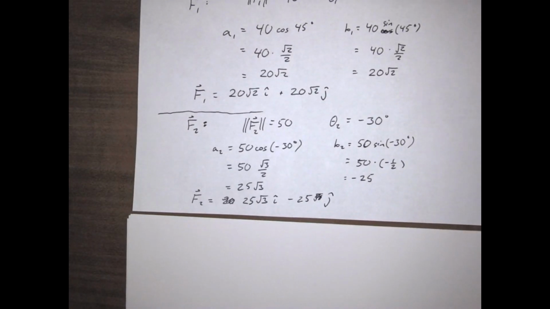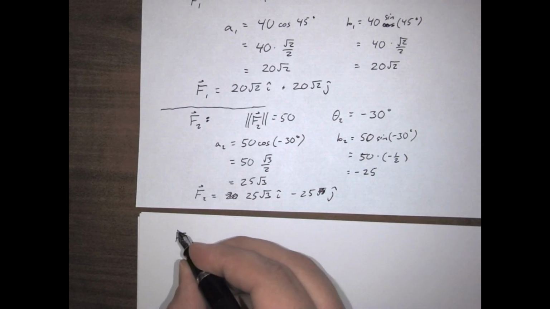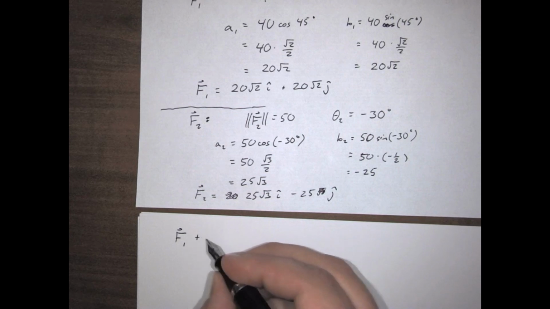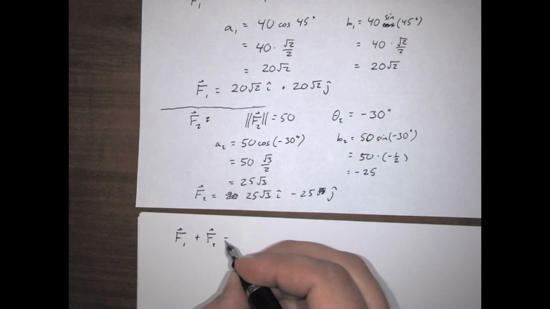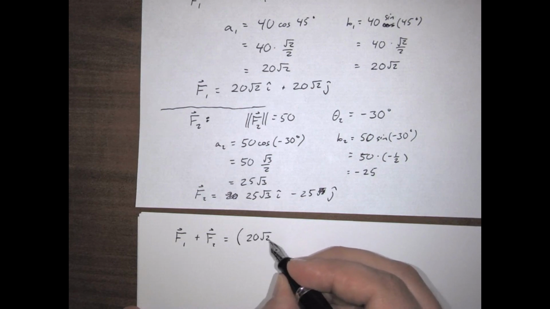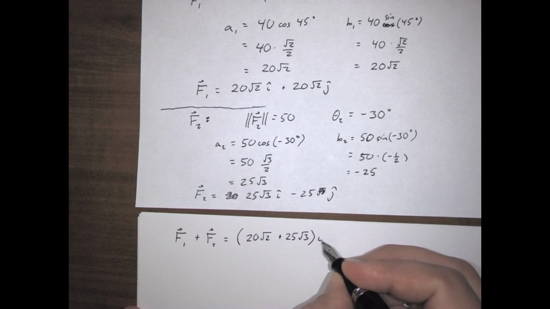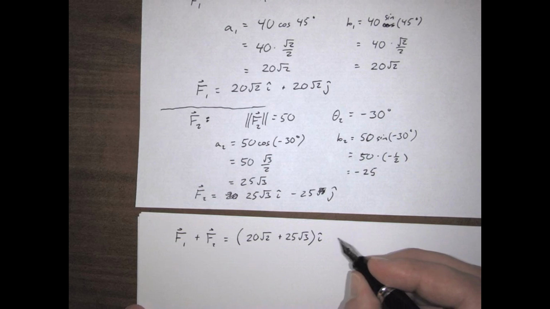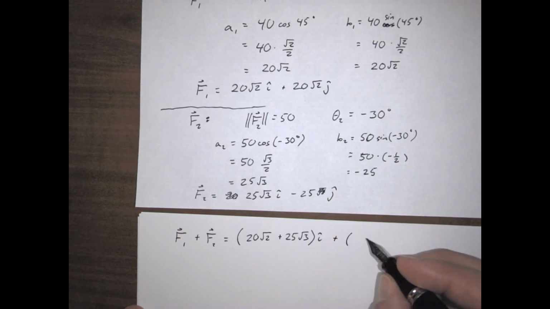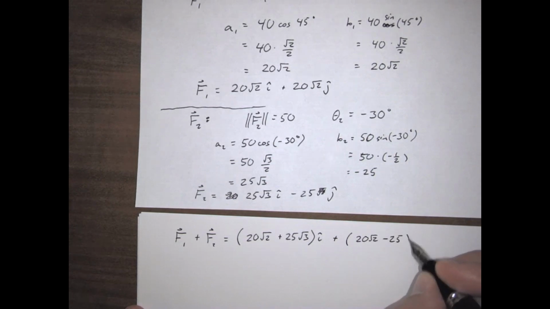Okay, well then, to find the resultant force just means to add those two together, component by component. So F1 plus F2 just means add the i components together. So it's 20 root 2 plus 25 root 3. And the j components would also be combined: 20 root 2 minus 25 on the j.